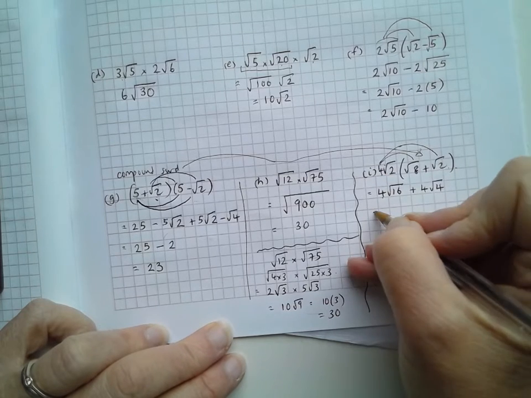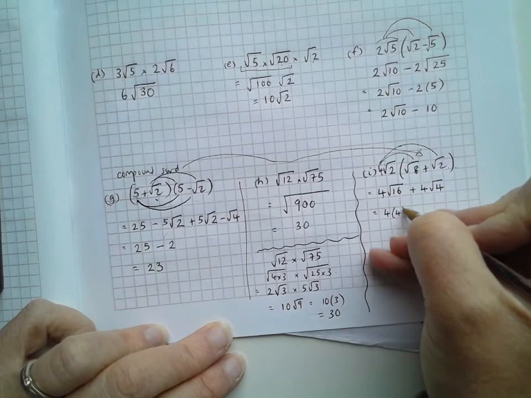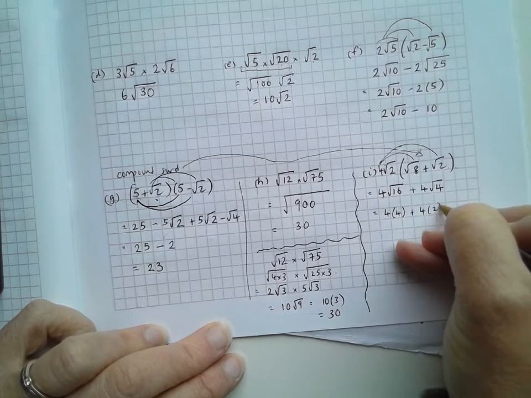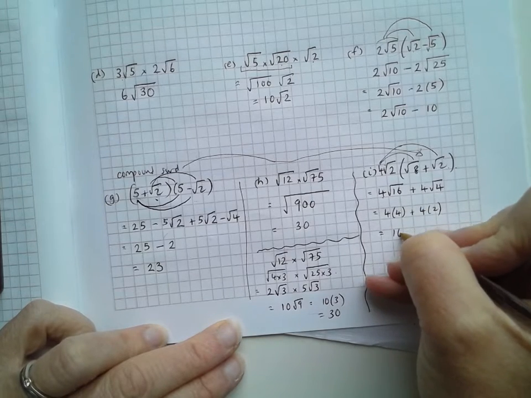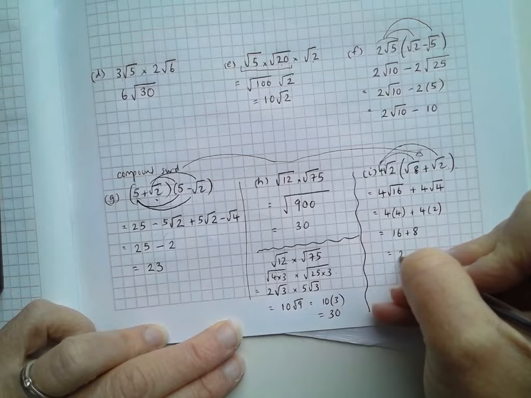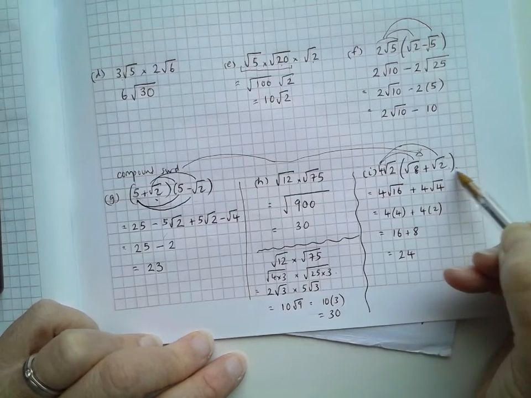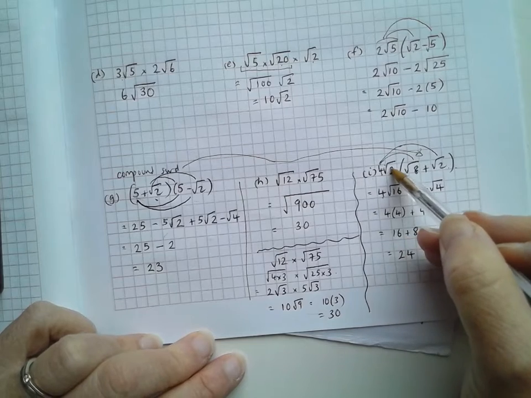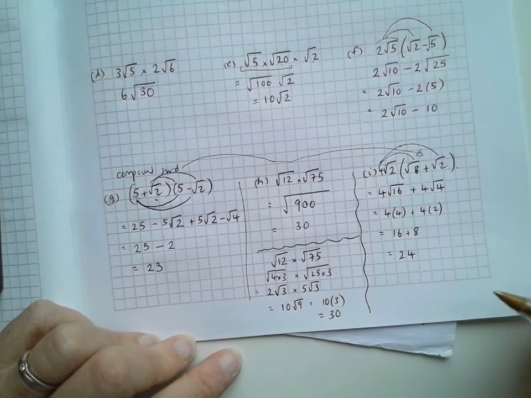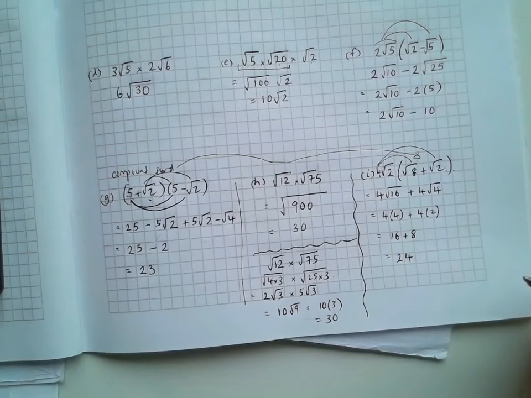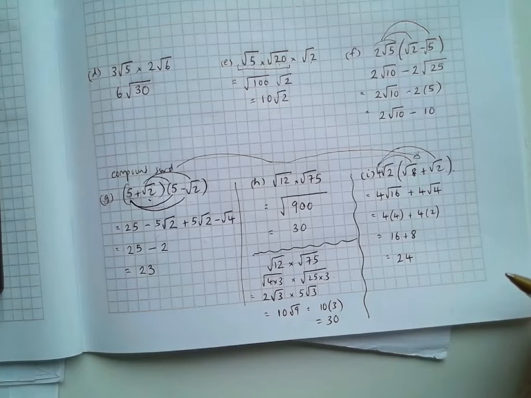So what do I have? I have 4 by 4 plus 4 by 2, which is 16, plus 8, which is 24. So again, a very nasty looking compound surd multiplied by another surd actually gives me a nice answer of just 24. I'll look back over those now, and then we'll move on to division.